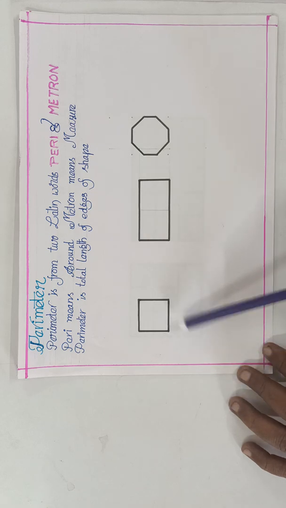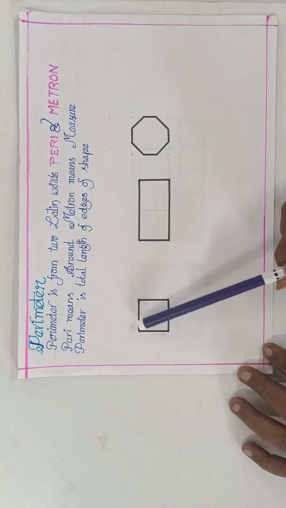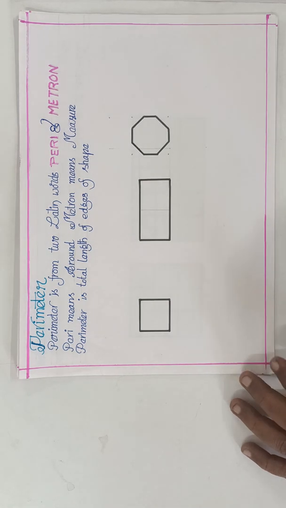Please see the shape. It has four sides and these four sides are equal.